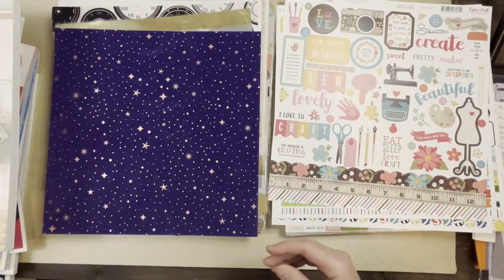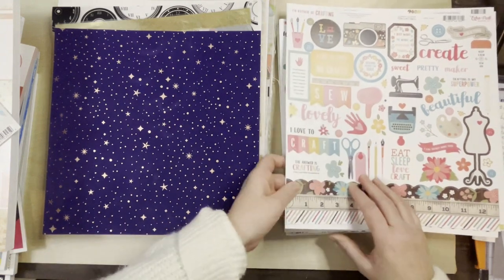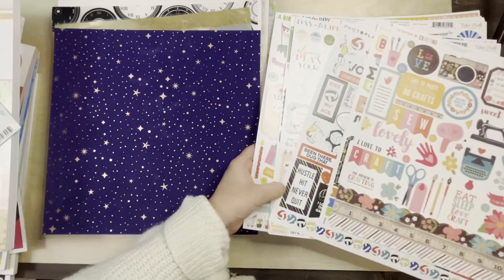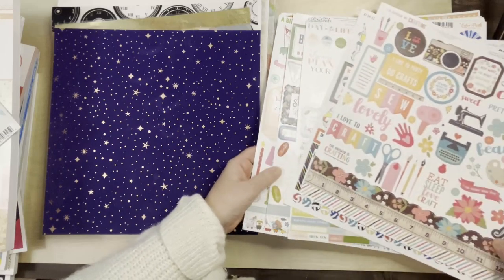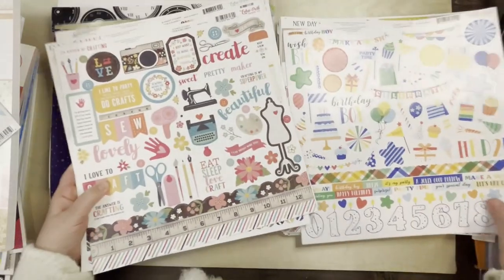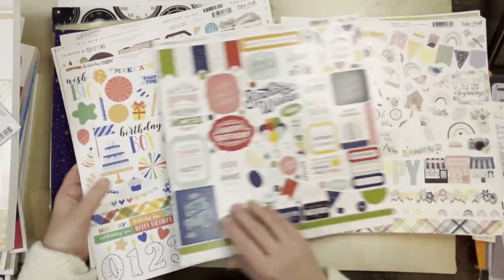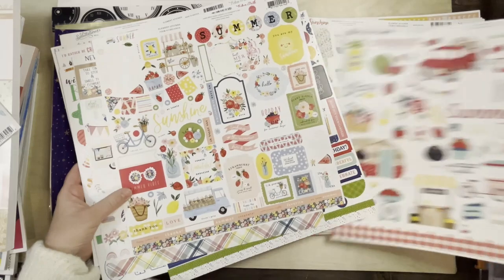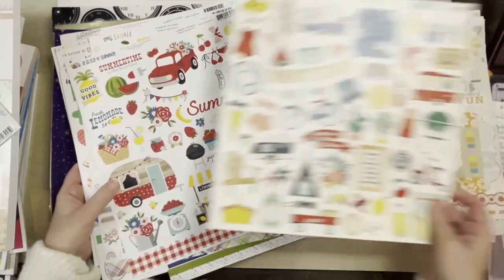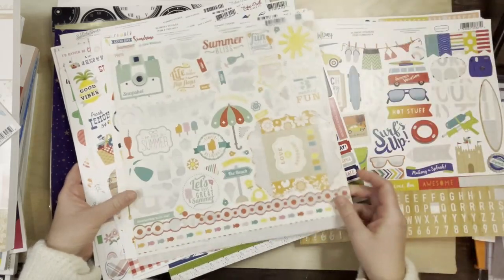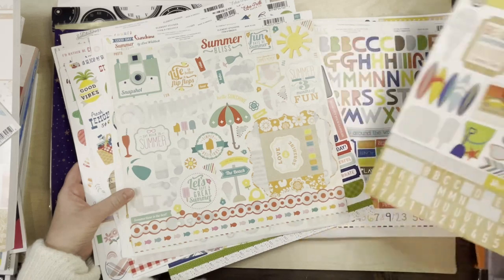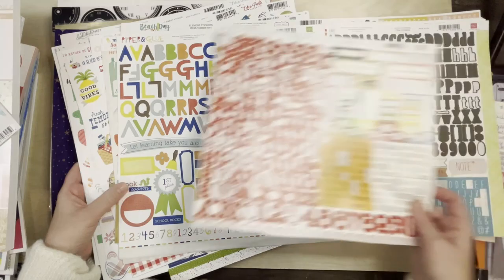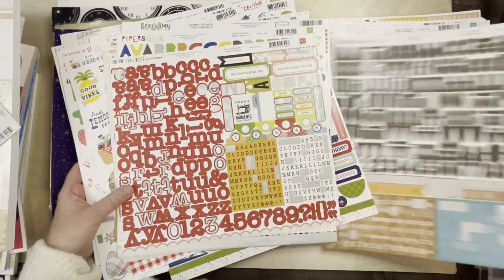Okay. And then we've got all of these 12 by 12 sticker sheets. So they were on my paper rack. But I admit I forget to go and look at these. And most of these are basically still 100% complete. We get into some older ones that have been picked over. Some have been cut into.